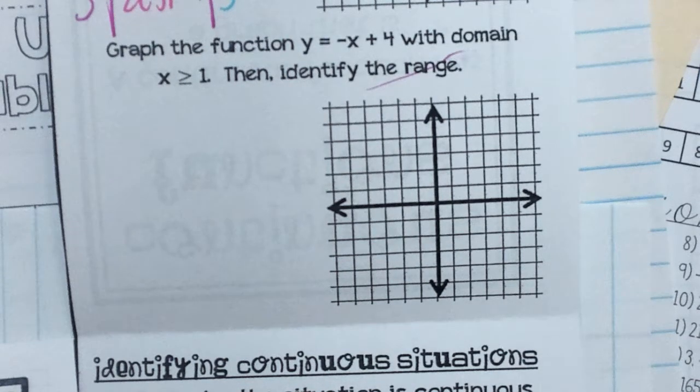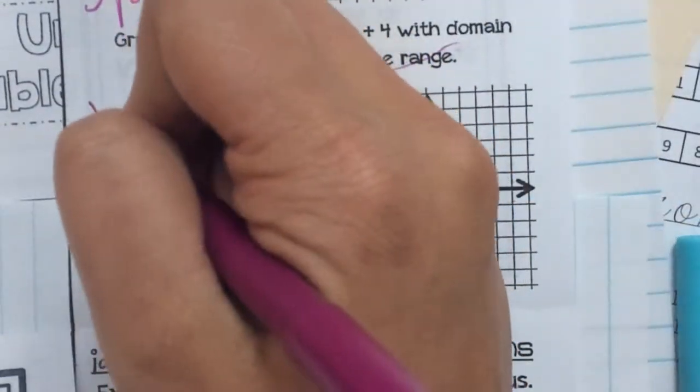Okay, above 1, so it has to. Wait, so can you use 1? How many numbers do we have? Just do 3?